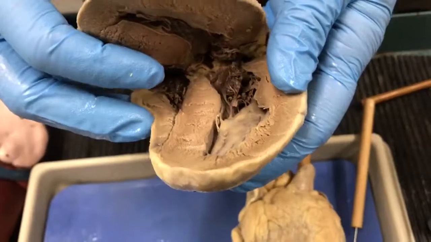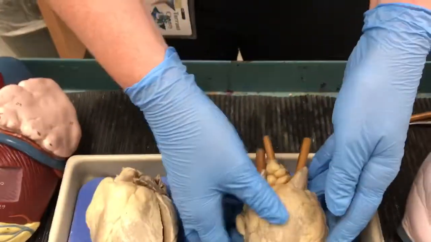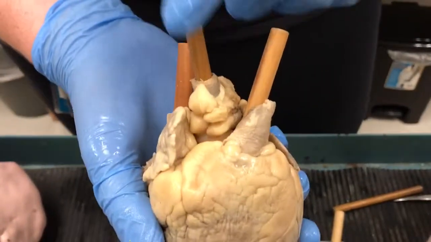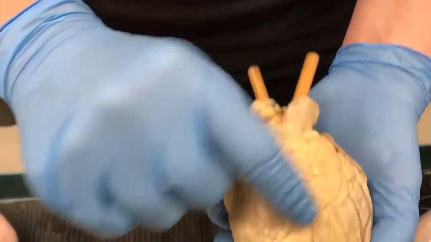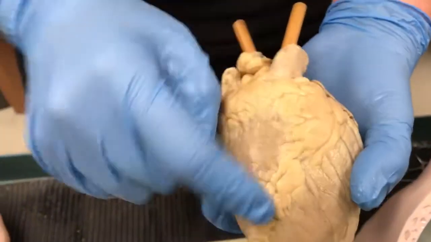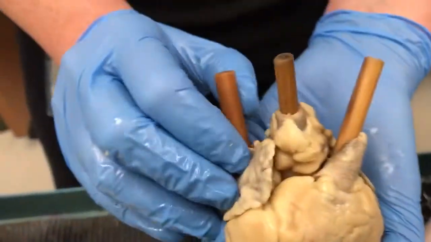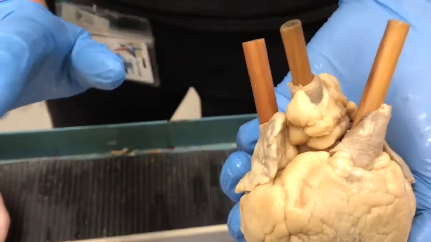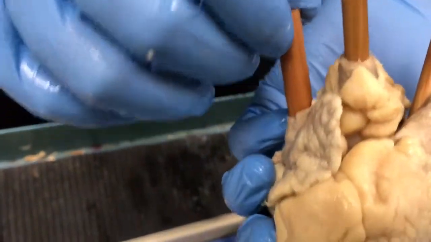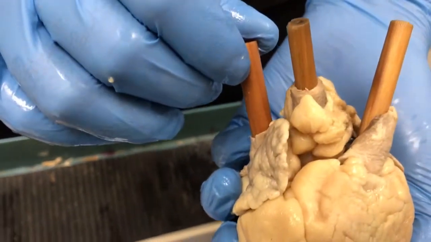Another thing they might have you identify is what stick is what. I'm looking at the front, and I know because I see my diagonal line, my descending interventricular artery. Then I'm looking at this one, and it's mostly on the right, so I know that it is the superior vena cava.